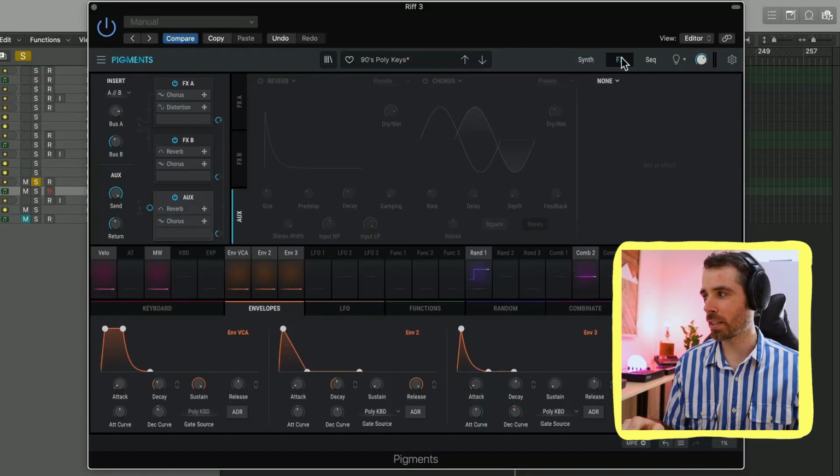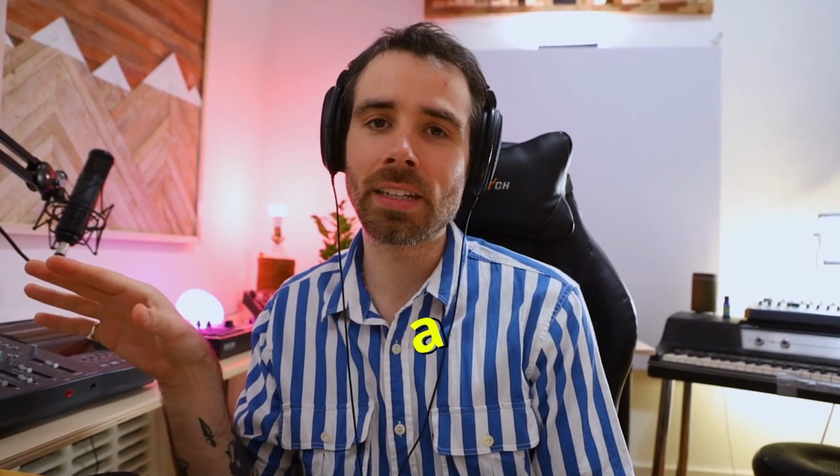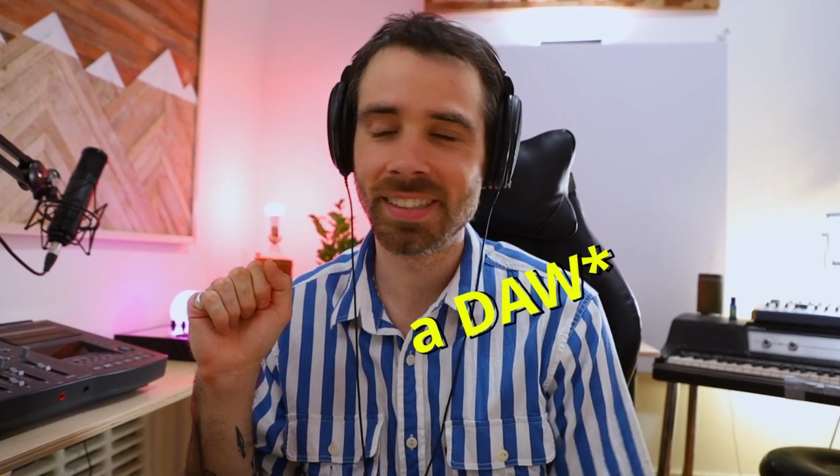There's another complex effects tab right here with 3 buses, effects A, effects B, as well as aux. Each of them with 3 effect slots. Realizing more and more that this synth is pretty much a DAW within itself.